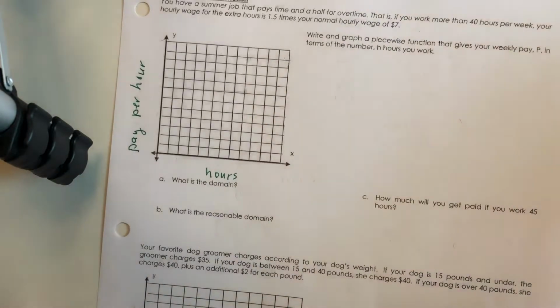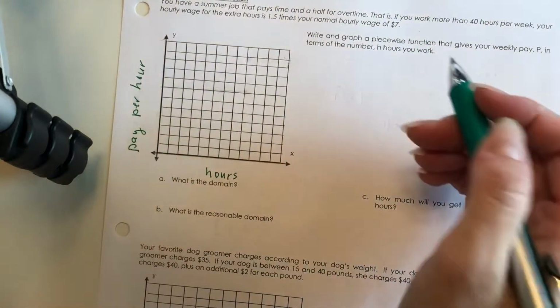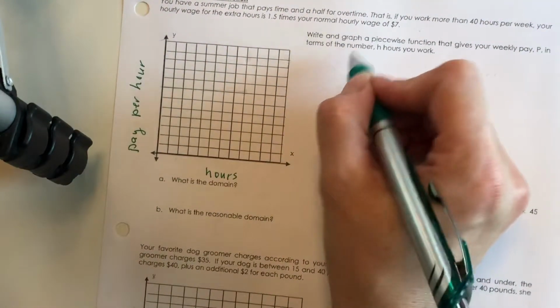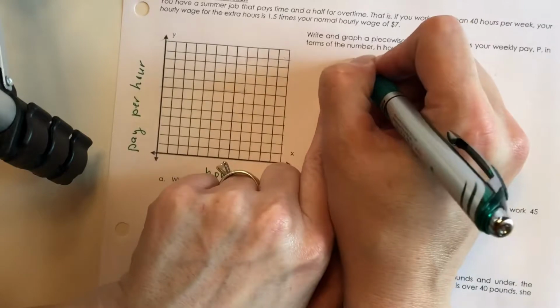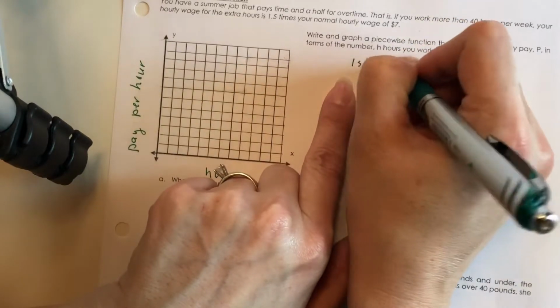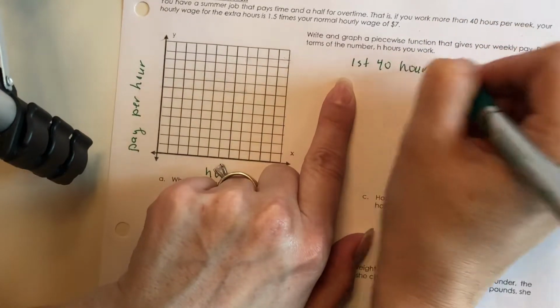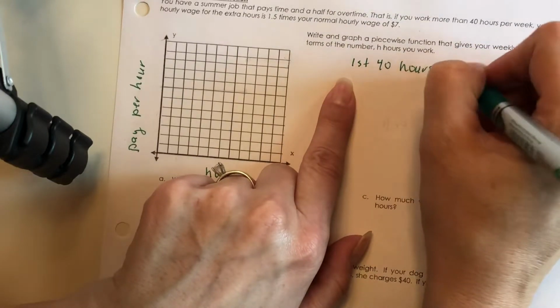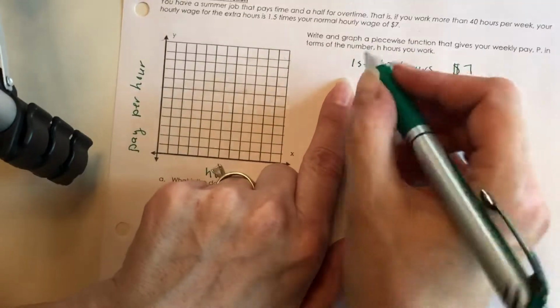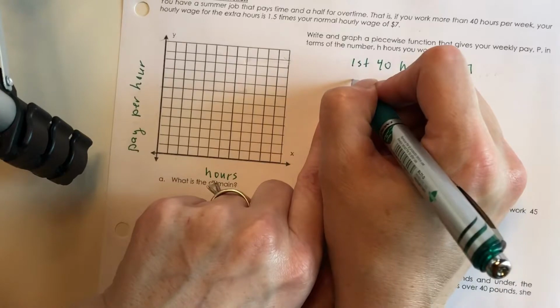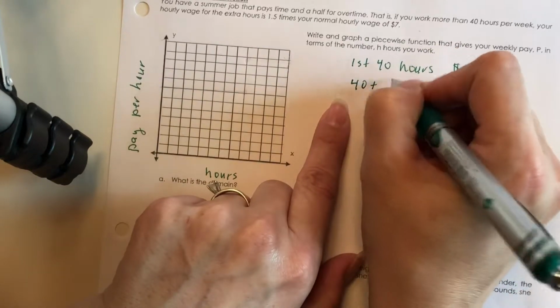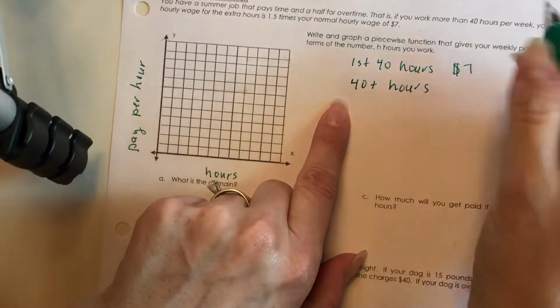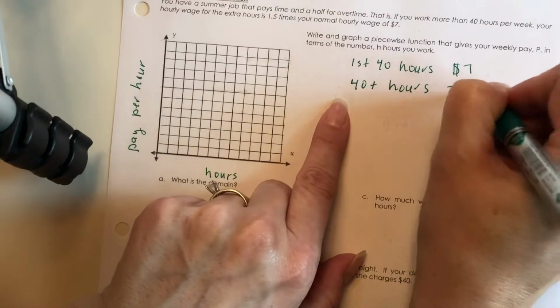All right, and then to set this up, we know that for the first 40 hours, your rate is $7. And then if you go over 40 hours, 40 plus hours, your rate is 7 times 1.5.